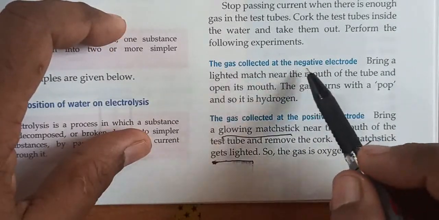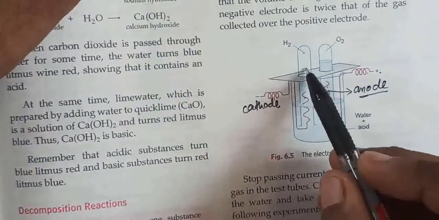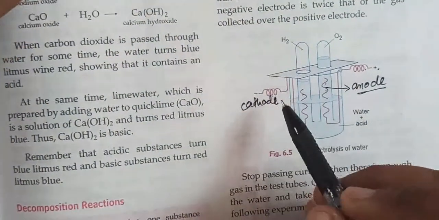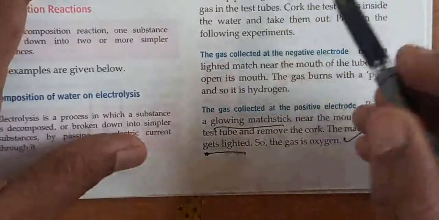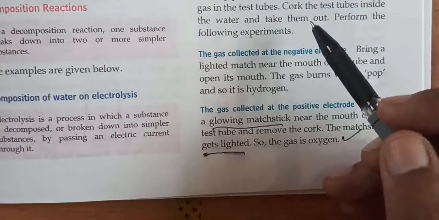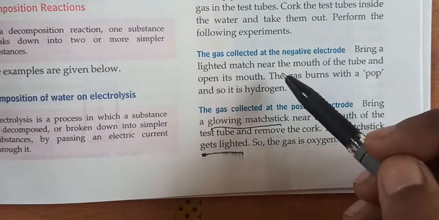The gas collected at the negative terminal, the cathode: near the mouth of this test tube containing that gas, we bring a lighted matchstick.